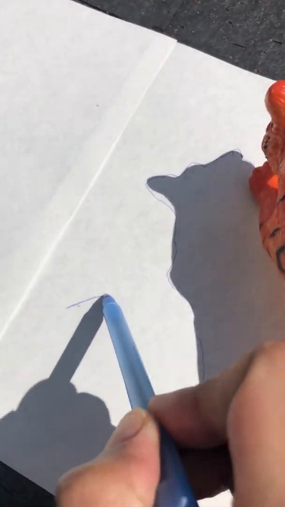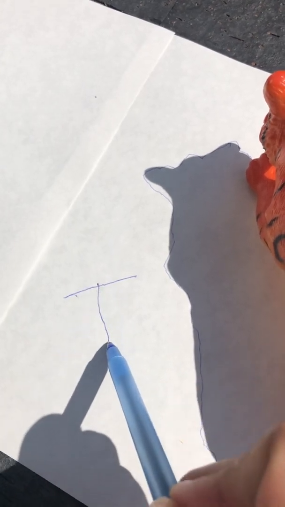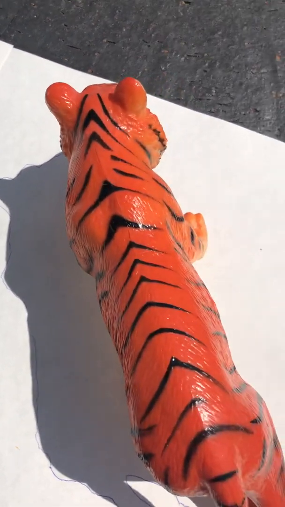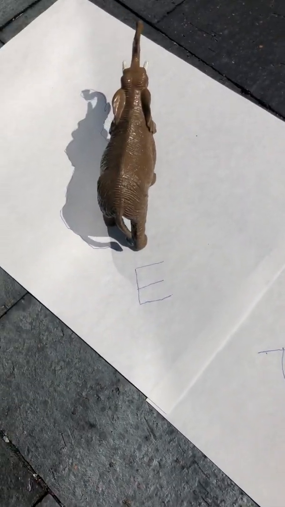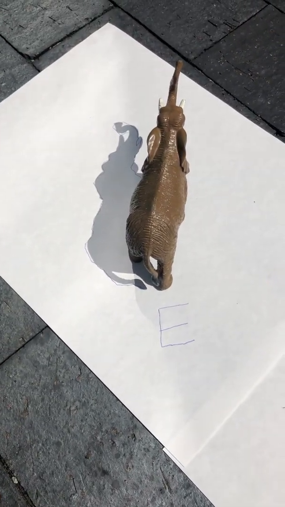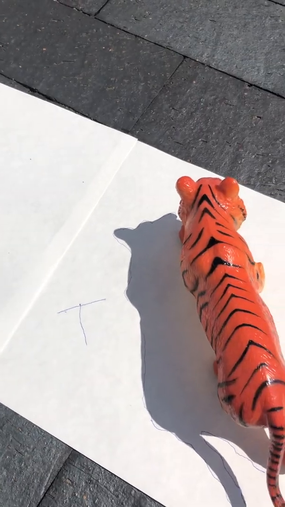And tiger starts with the letter T. Tiger has stripes on his body too. So I hope you guys can try this fun idea outside today in the sun with mommies and daddies at home.